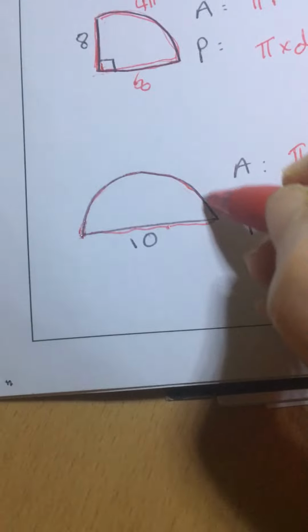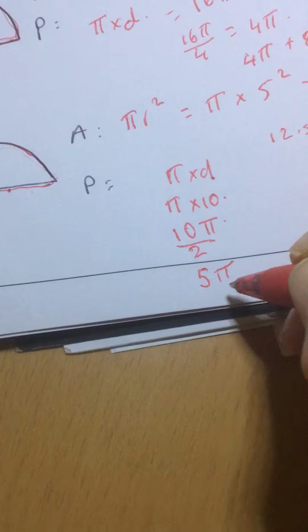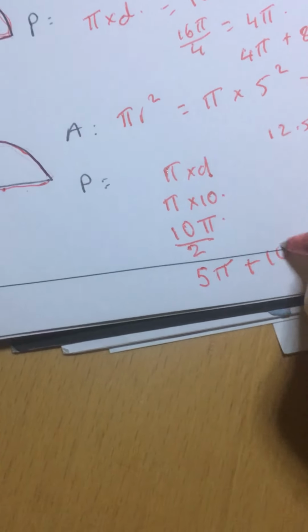And that is just this curve, but I also need to add this straight line. So my final answer is going to be 5 pi plus 10 centimeters.